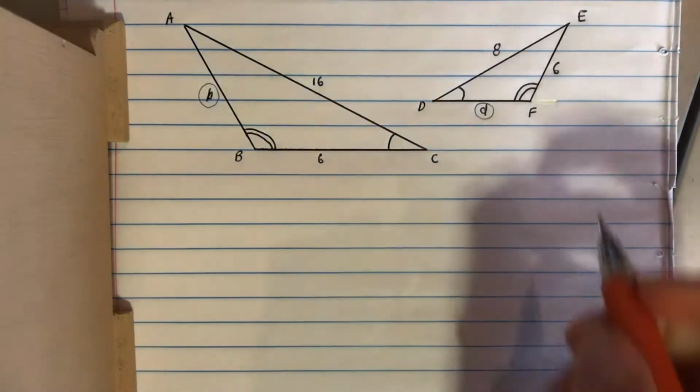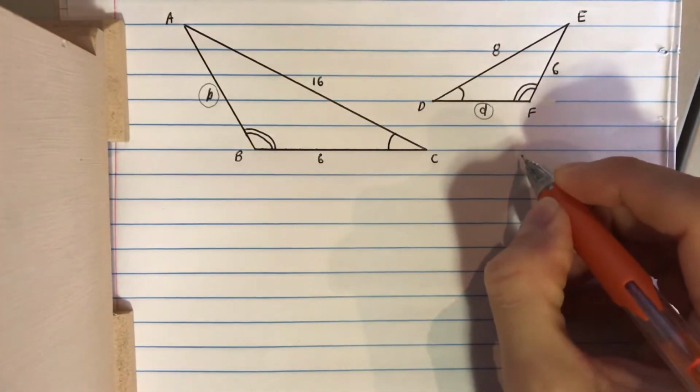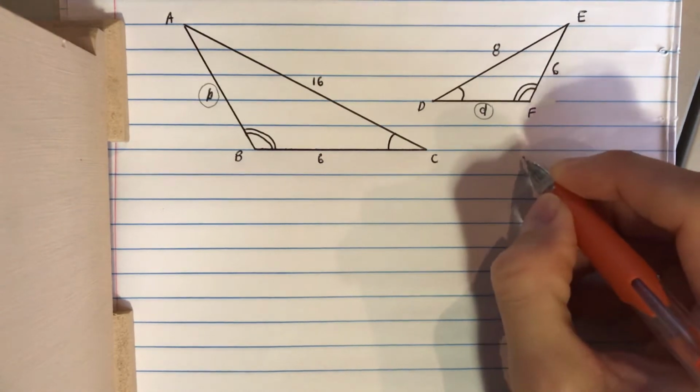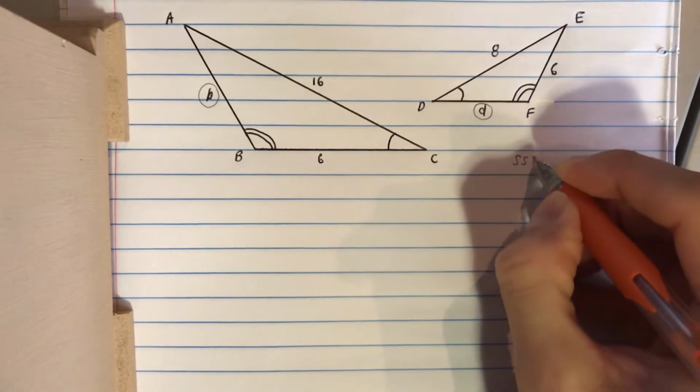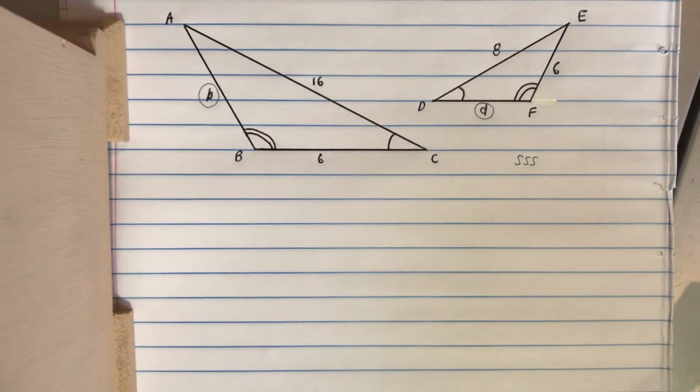Now, bearing in mind we have two conditions for similarity. Let me just write it here in pencil. The first one is SSS. That is side, side, side. It means that all the corresponding sides are in the same proportion. Not exactly the same, that is for congruency. They are in the same proportion, that is for similarity. And it's very important that it must be the corresponding sides.